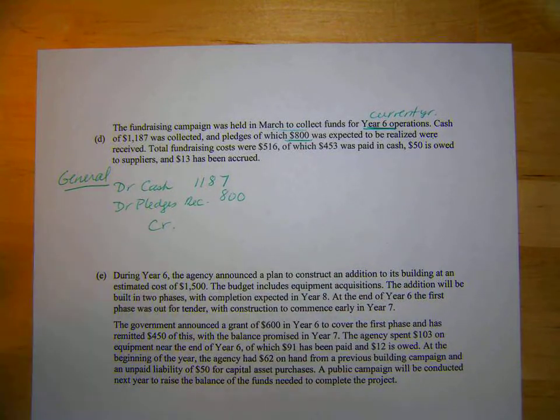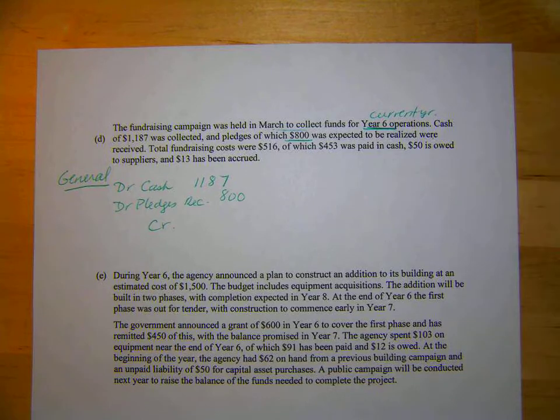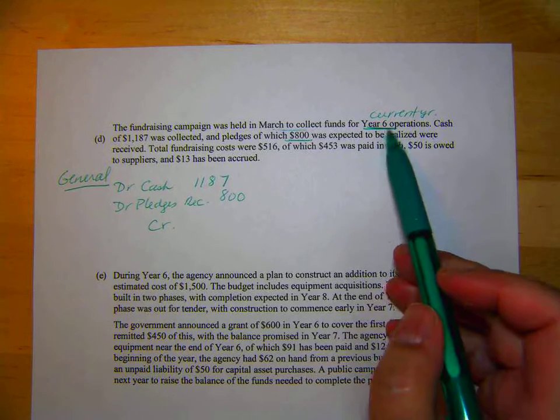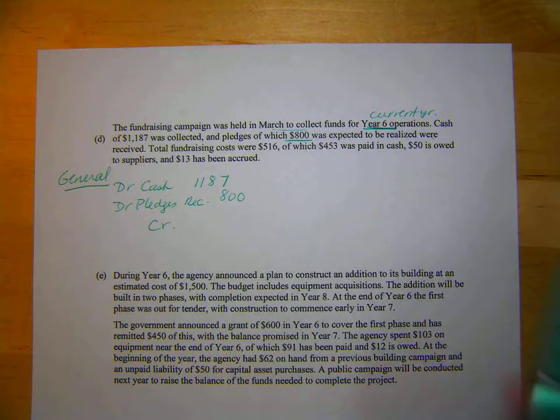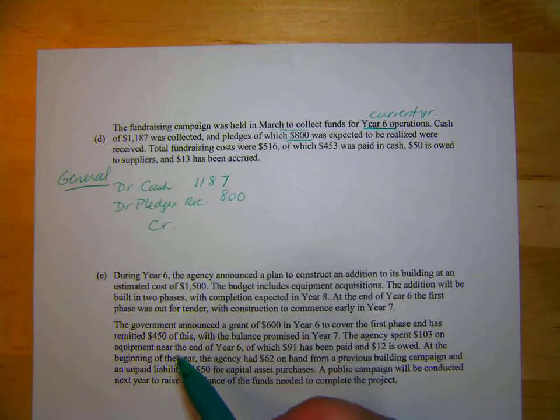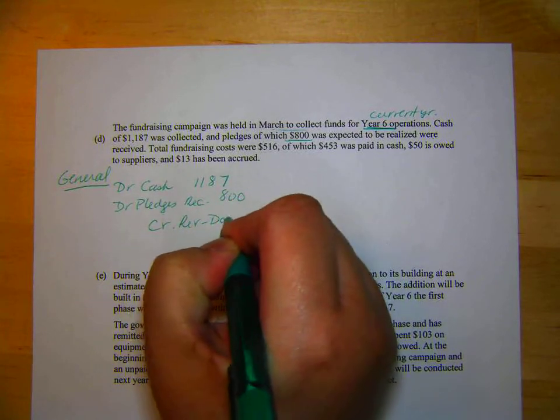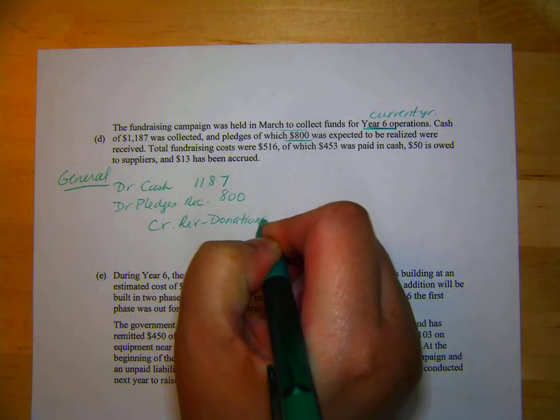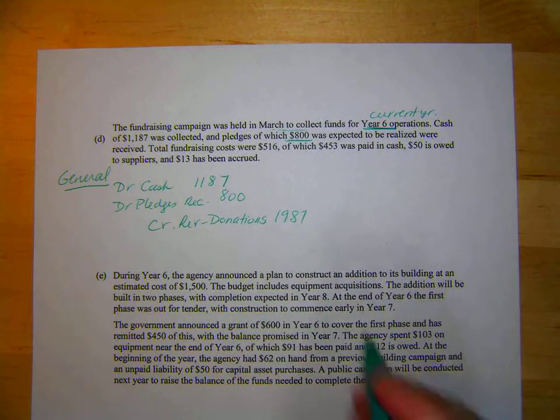Nope, it's for the current year, so we can recognize the revenue. If it was for year 7, we would put deferred revenue. It doesn't. It says year 6, so we can recognize revenue right away. So revenue, donations, or contributions for the current year, we can record revenue.